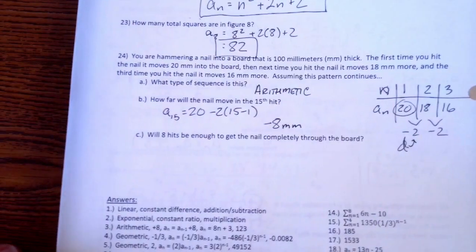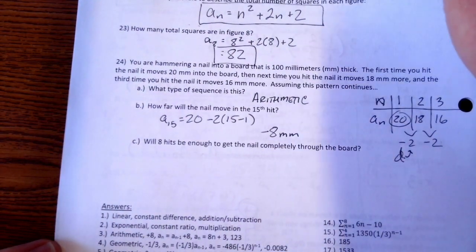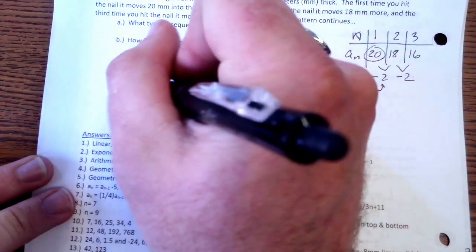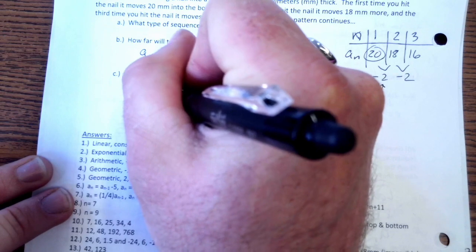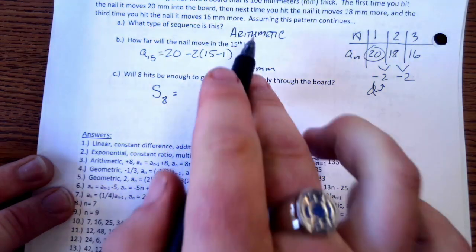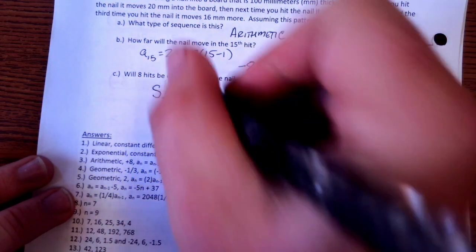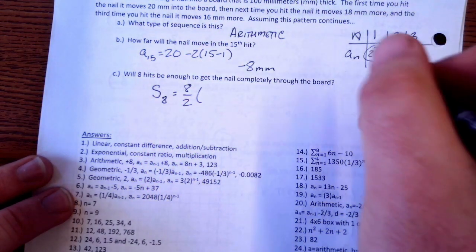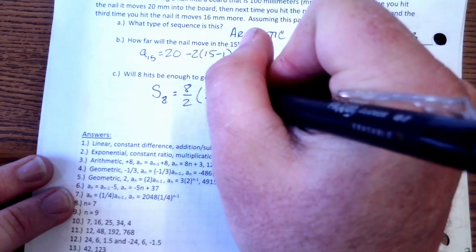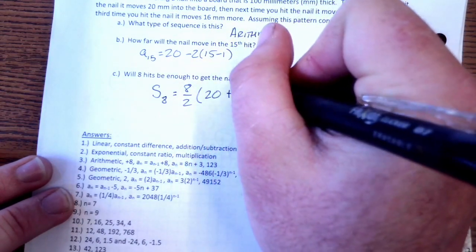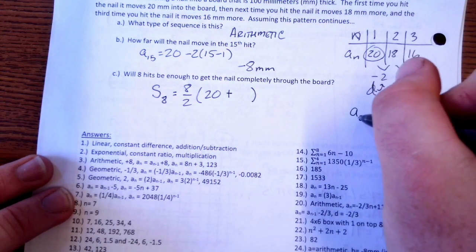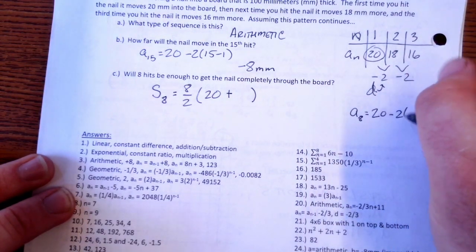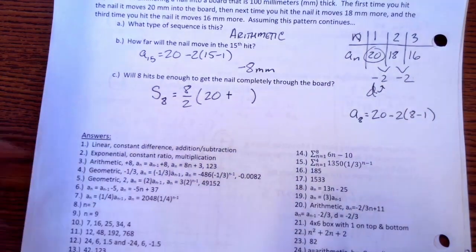So will 8 hits be enough to completely get through the board? Let's find out. We want to find the sum of the first 8 hits. And again, it's arithmetic. So S sub n equals n over 2 times a sub 1, a sub 1 was 20, plus a sub 8. So I need to find a sub 8 really quick. On the 8th hit, we are looking at 20 minus 2 times 8 minus 1.